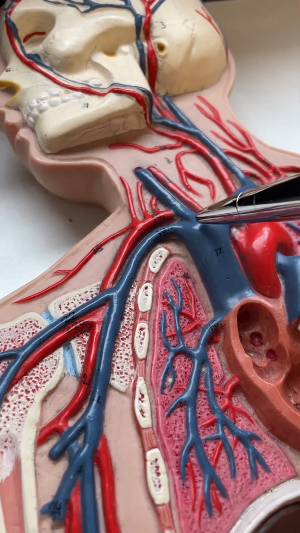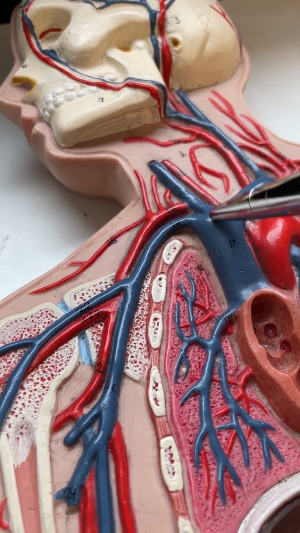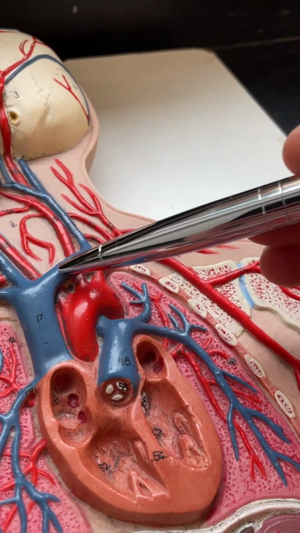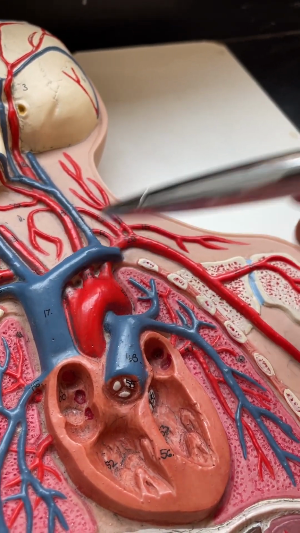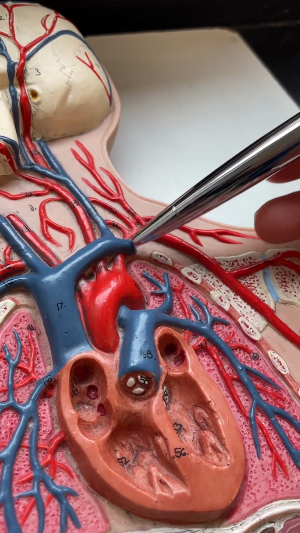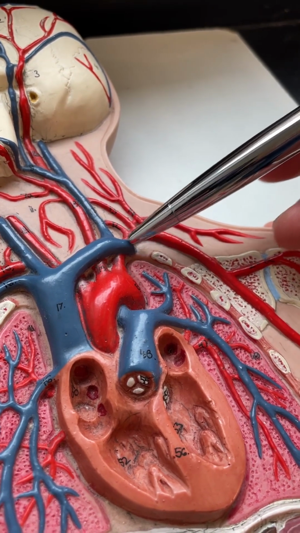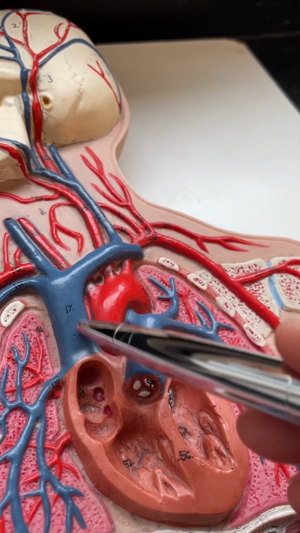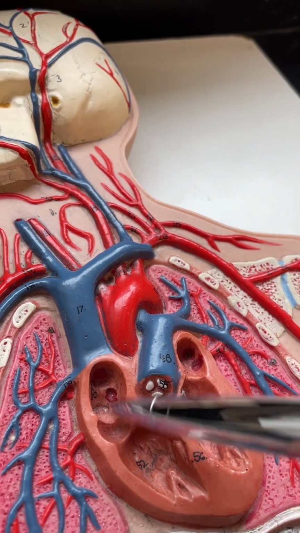And on the right-hand side here, we get a very short brachiocephalic vein. On the left-hand side, I have a longer brachiocephalic vein, and I've got my internal jugular vein on that side and my subclavian vein on that side too. All right, fantastic. So my superior vena cava, of course, going into my right atrium.